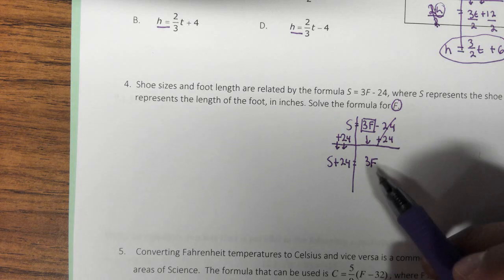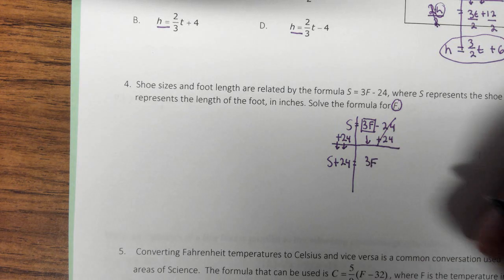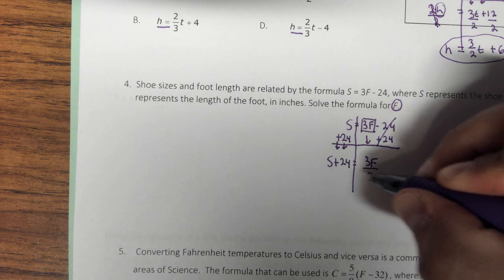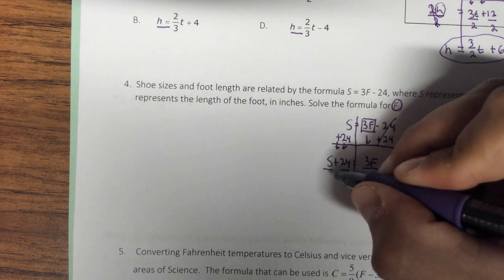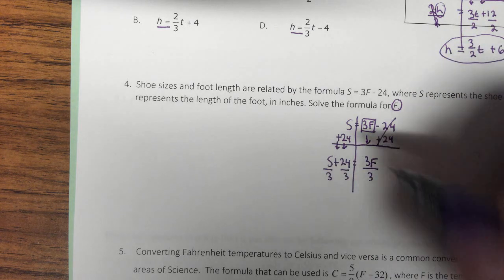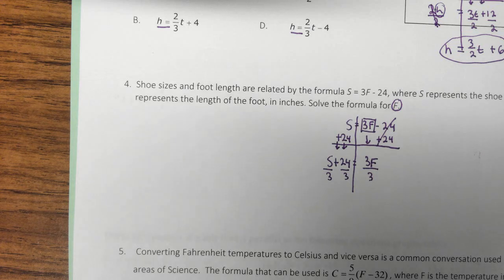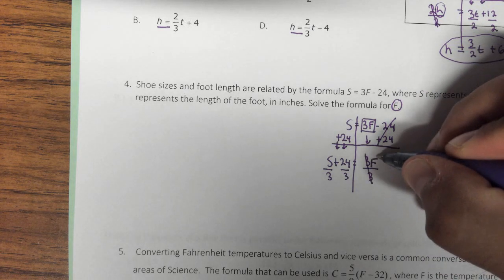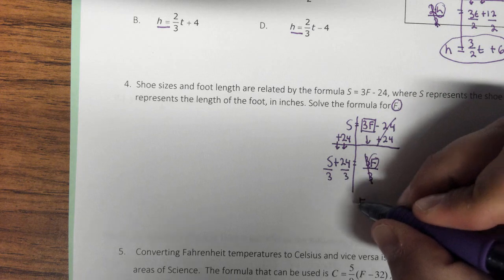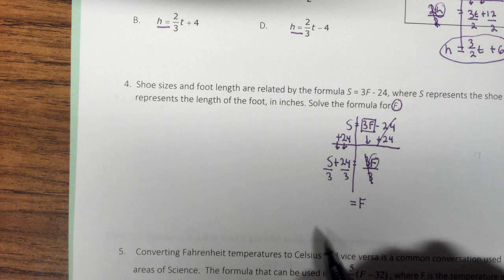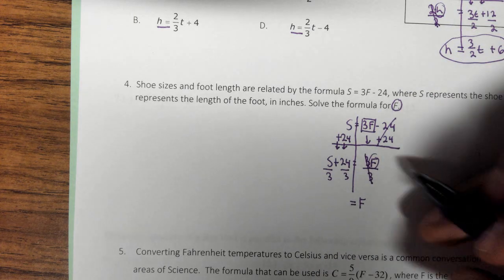Okay, and now just like before, you start noticing a pattern. Every single time, your last step is going to be to divide everything by 3, or divide everything by what we call our coefficient, which is the number in front of the letter. All right, so 3 over 3 reduces, we're left with F. So this equation's kind of written backwards. It's written as something is equal to F, but it's the same thing.